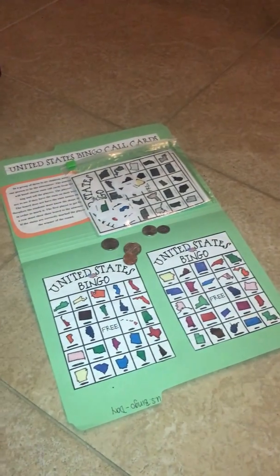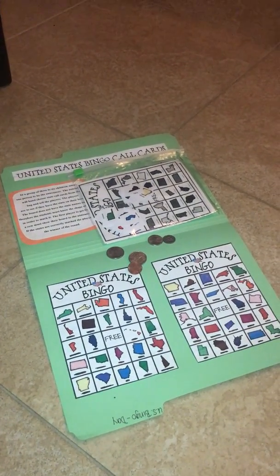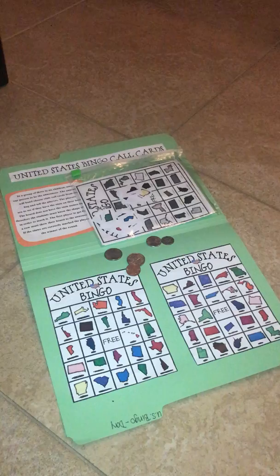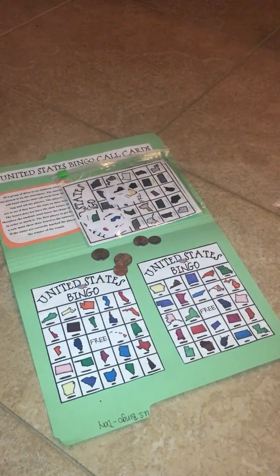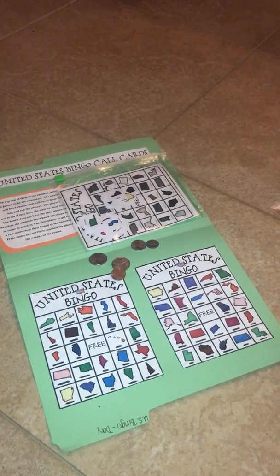I have day 1 through 5 all here, and my subject area was social studies for 2nd and 3rd graders. It focused more on the United States with the states, capitals, regions, and landmarks that are all within the country. So I'm going to go ahead and get started.